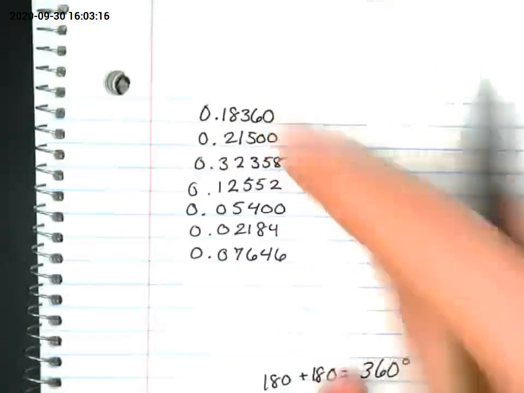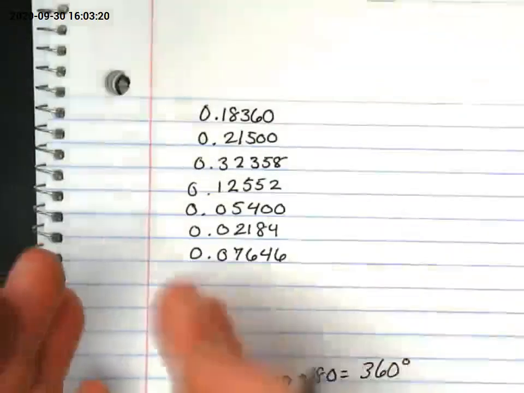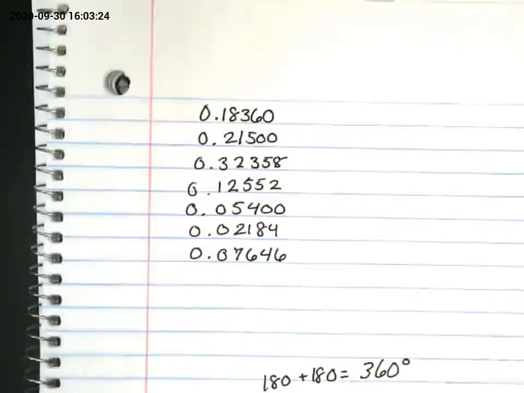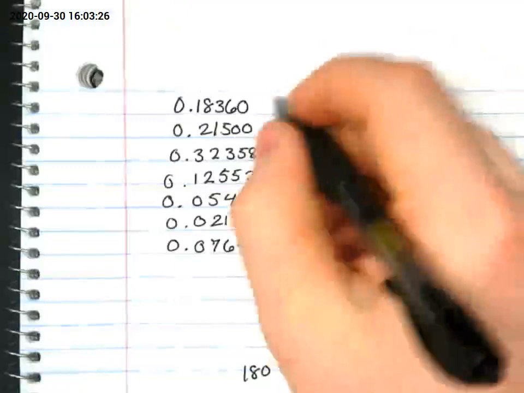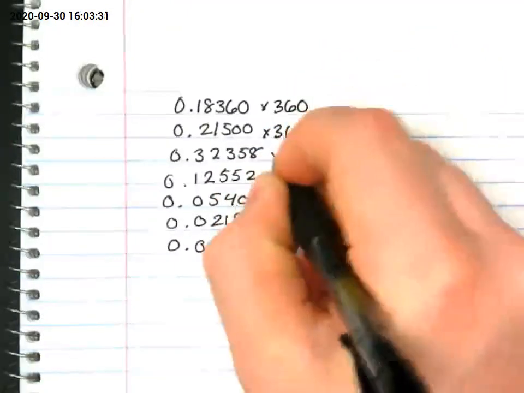Because this will give us the degree that it's going to be projected at on our circle. It's the best way of saying that. And we'll see what that looks like. So let's just do this. We're going to take these and multiply them by 360, every single one of them.